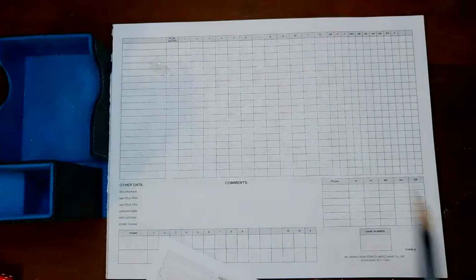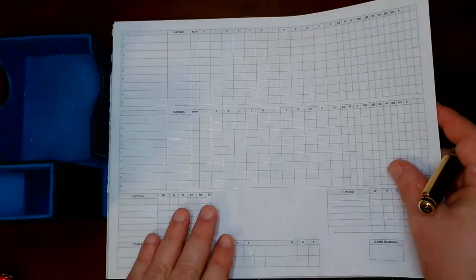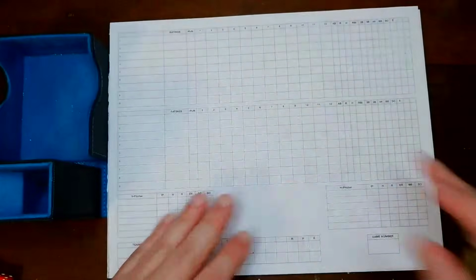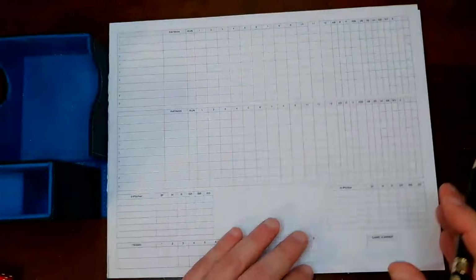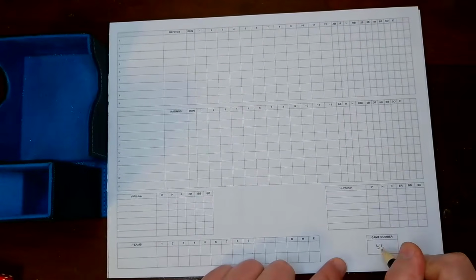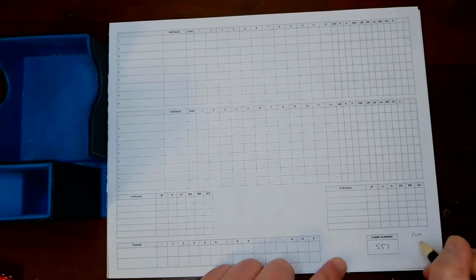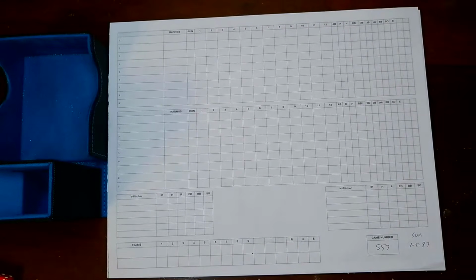Put a little piece of tape here to try to keep it in place. So I just flip it over and start for the next game, which would be game number, according to this, 557, played Sunday, July the 5th, 1987. And now I've got to figure out what game I want to play.